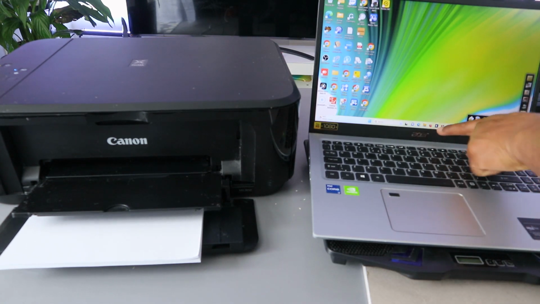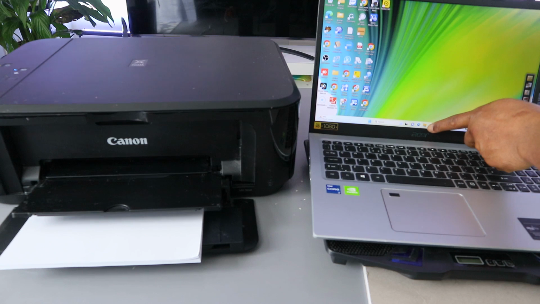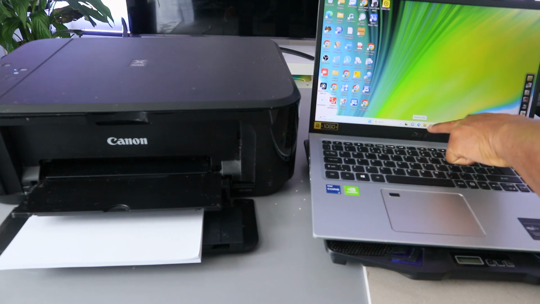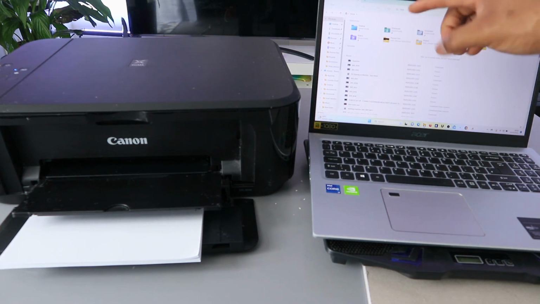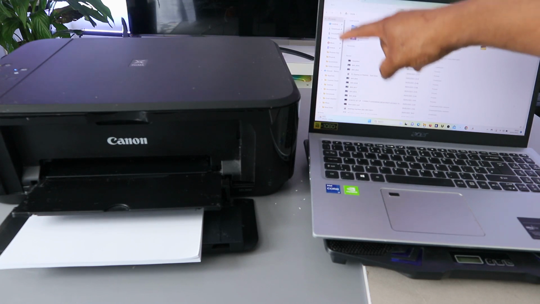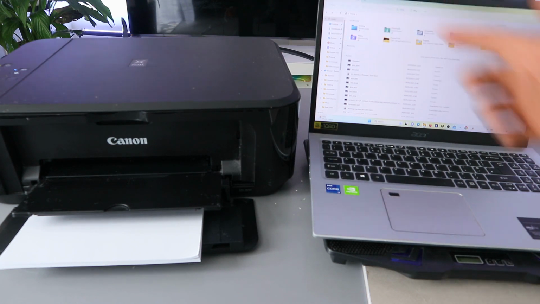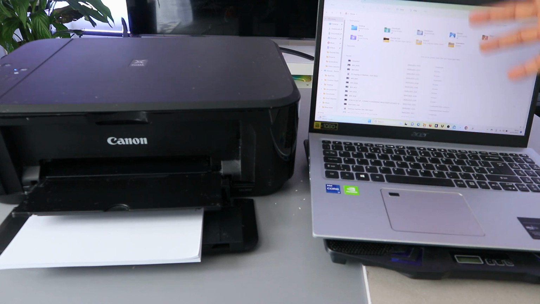File explorer is usually this. You will see it next to Microsoft Edge, depending on the laptop you are using. So click it, open your file explorer. I save my documents in many folders. I save my documents in the downloads, documents folder, and pictures. Sometimes I also save them on the desktop.